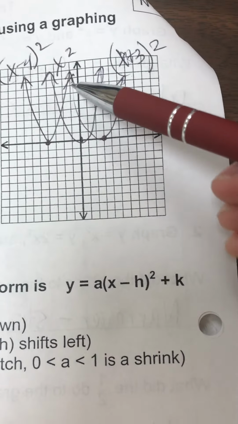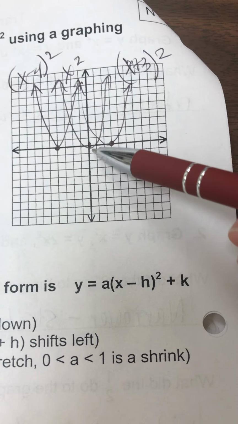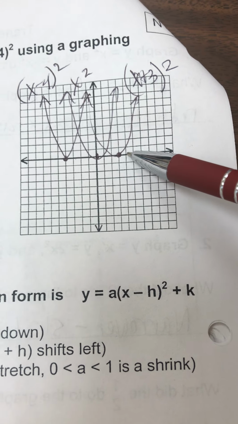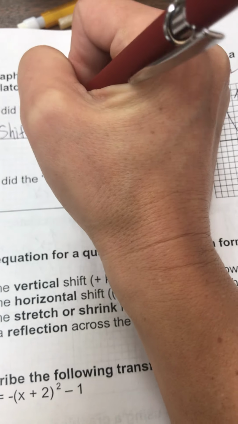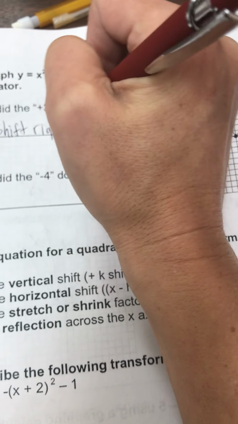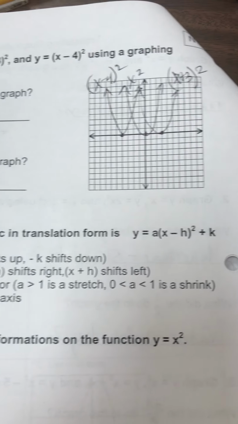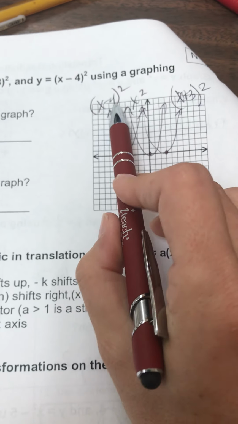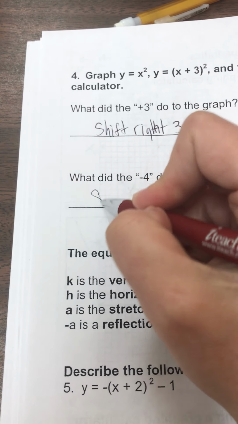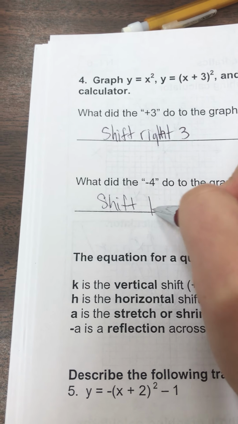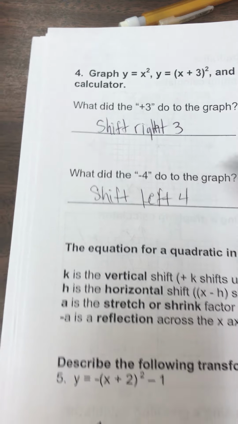So the plus 3 was over here. It's to the right. It moved it over to the right 3. So put shift right 3. And what did the x minus 4 do? It shifted it to the left 4. So you would say shift left 4.